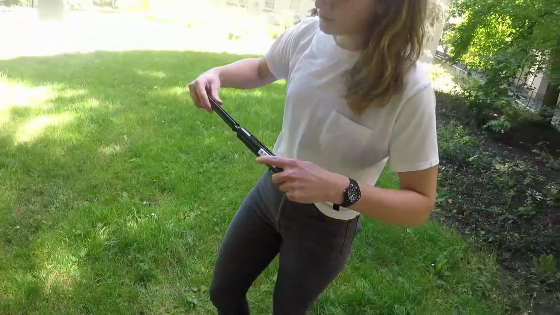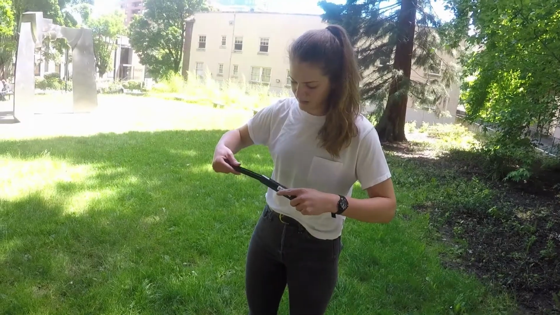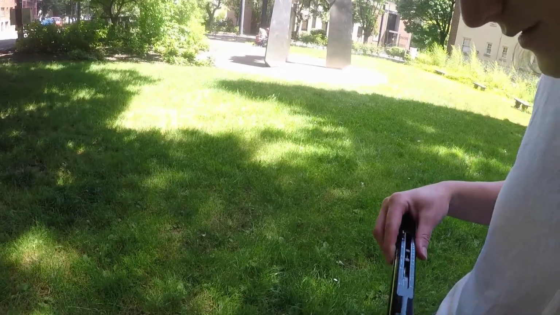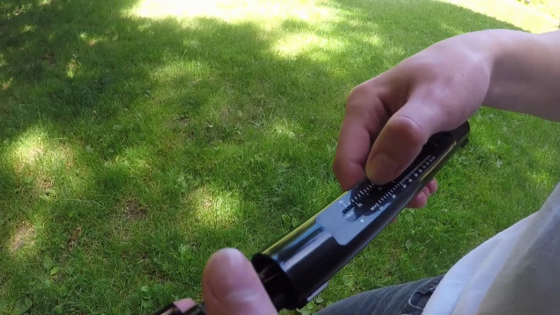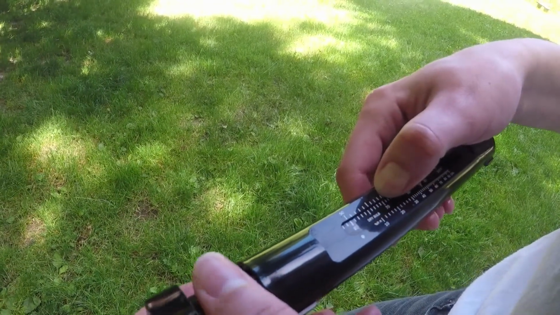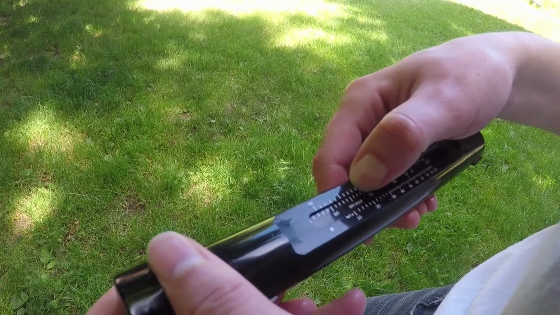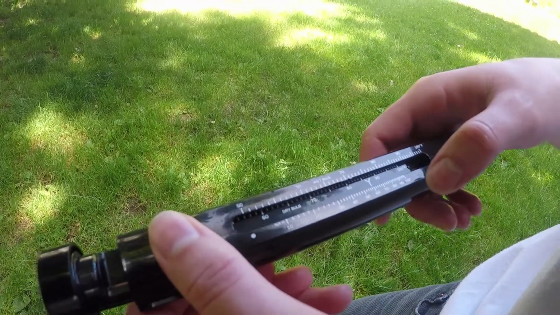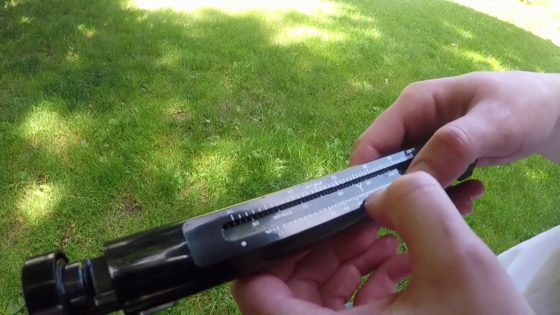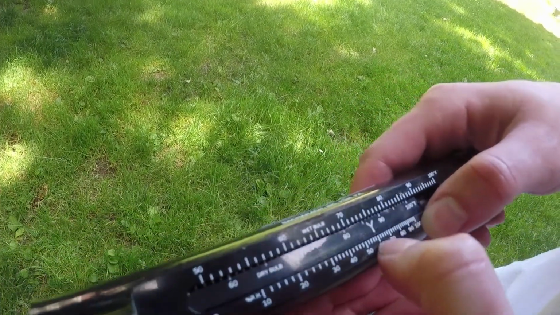Okay, so I'm going to put this back together so we can take a look at our relative humidity. There we go. It's 59, 67. Okay, so I've got our wet bulb and our dry bulb temperatures lined up, and I'm looking at our relative humidity, which is 61%.